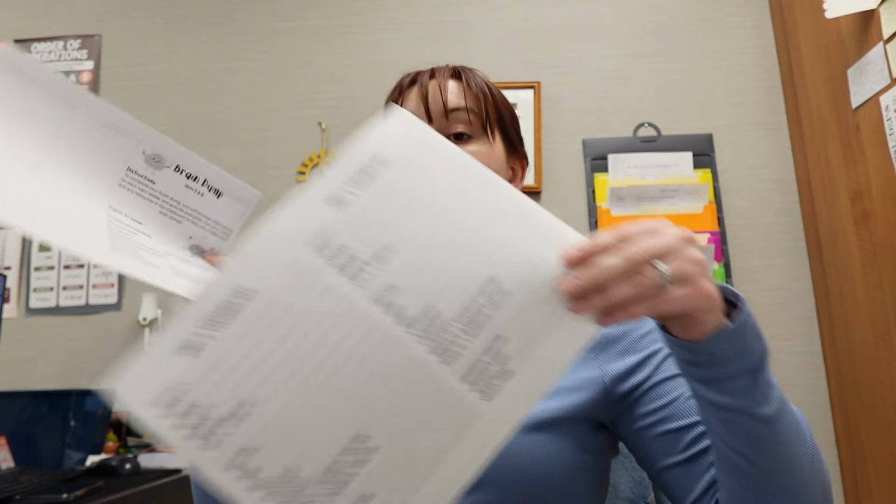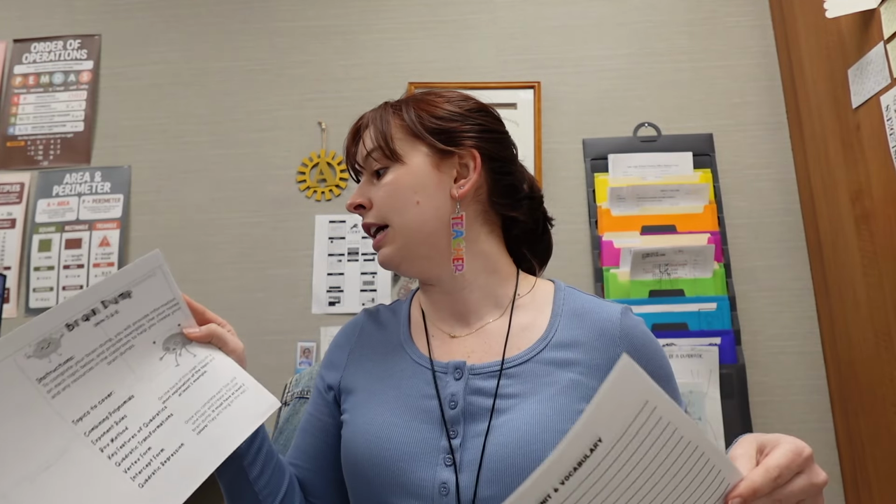Also on Monday, they will be doing their vocabulary sheet, which they're very used to doing, and the brain dump. Yeah, my brain dump. I did not do this for the last unit because I could not be bothered. Getting back on track though. So they'll be doing these two things on Monday, as well as their ACE writing.